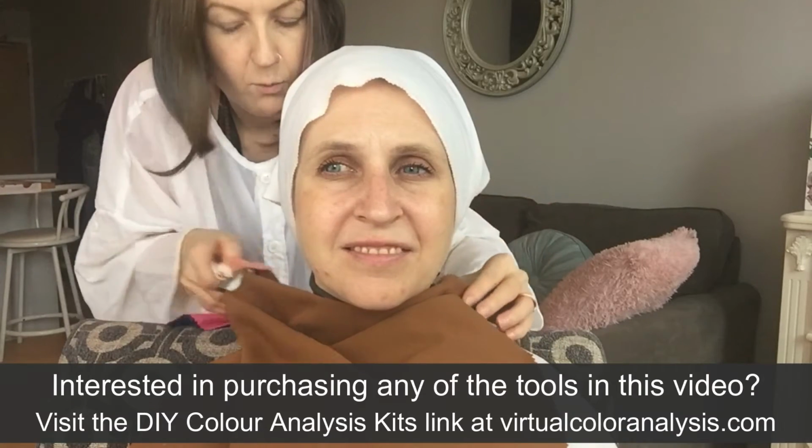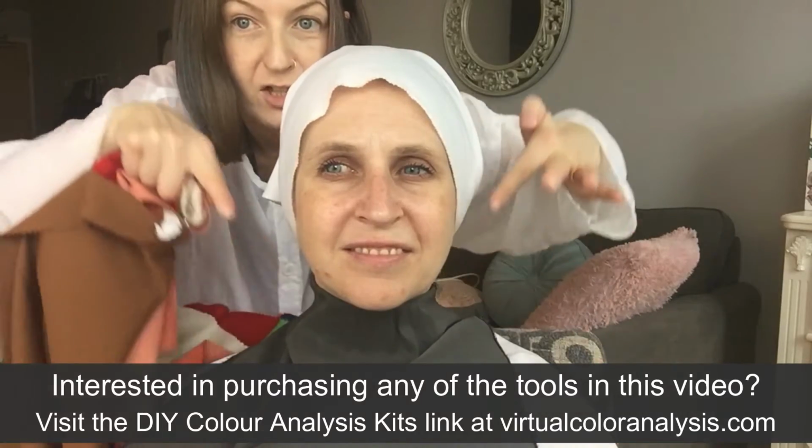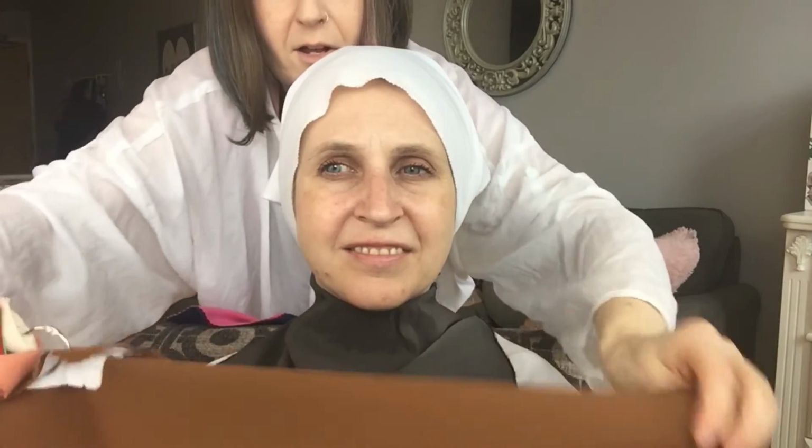So what I see for the warm brown on Kendra is, if you look at Kendra's jawline, it actually is somewhat expanded with the brown. So when I compare it to the gray, her jawline actually goes thinner. That's a big deal with hair color, because if you're wearing the wrong hair color framing your face, it can actually expand your jawline.